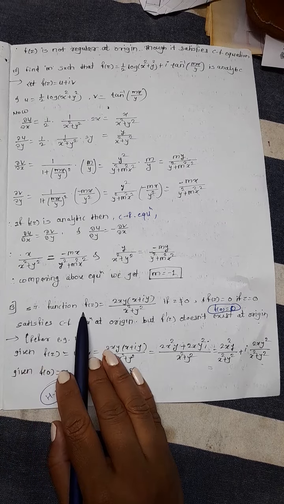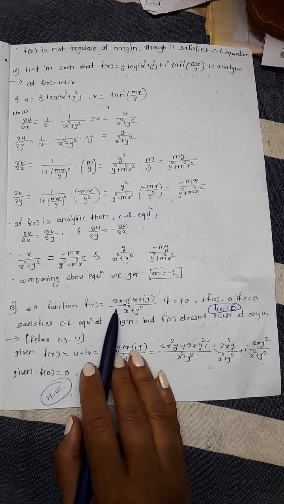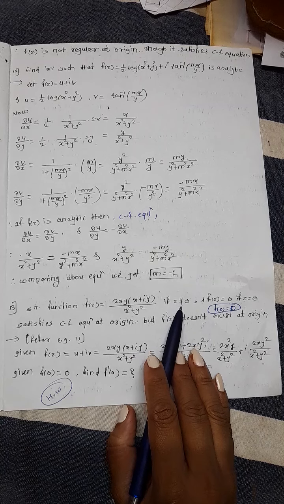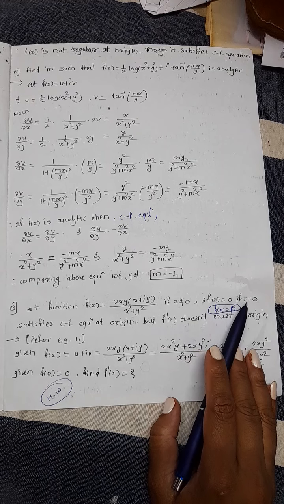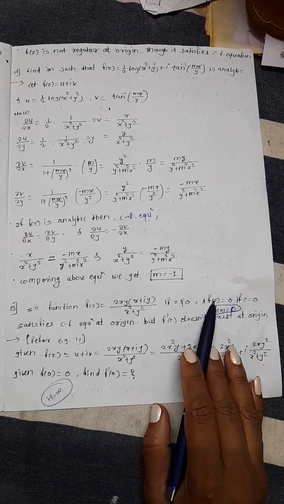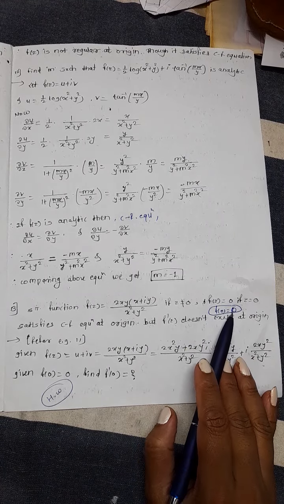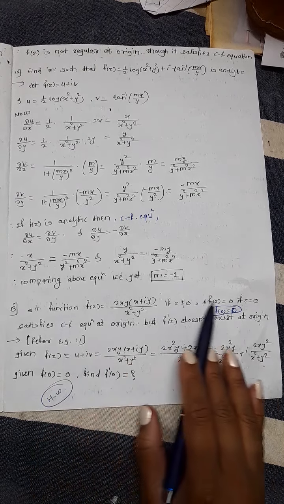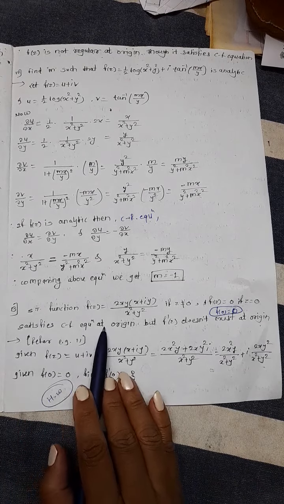Show that the function given as f of z is equal to 2xy into bracket x plus iy, divided by x square plus y square, if z is not equal to 0, obviously, and f of z is equal to 0 if z is equal to 0. It means if we put z is equal to 0 here, we get f of 0 is equal to 0, which is the given thing. And we have to show that this function satisfies the CR equation at the origin.